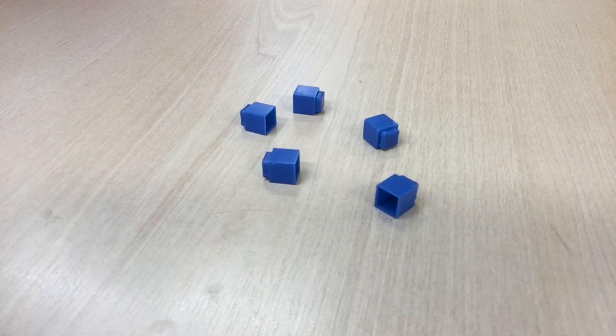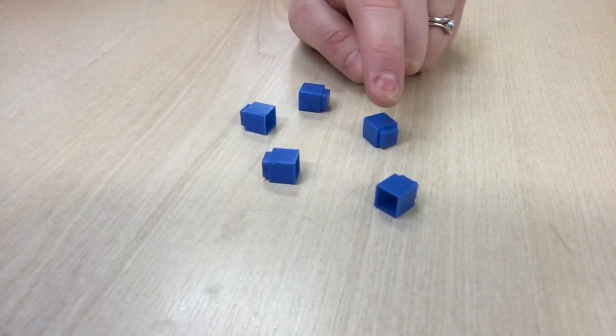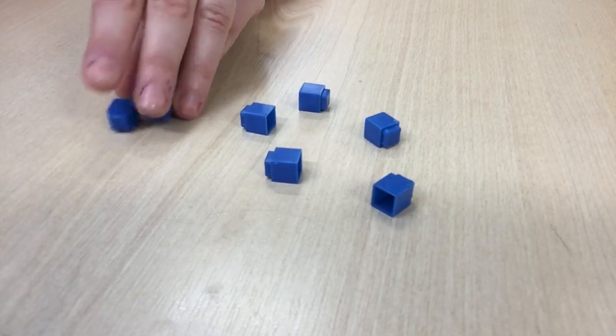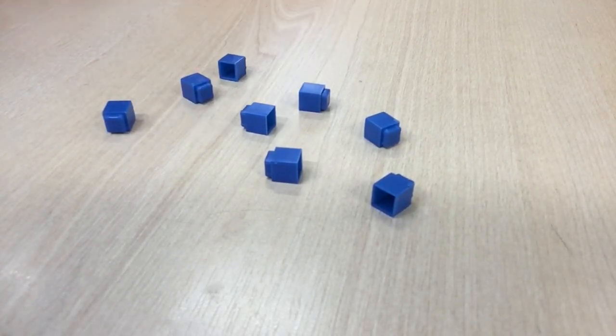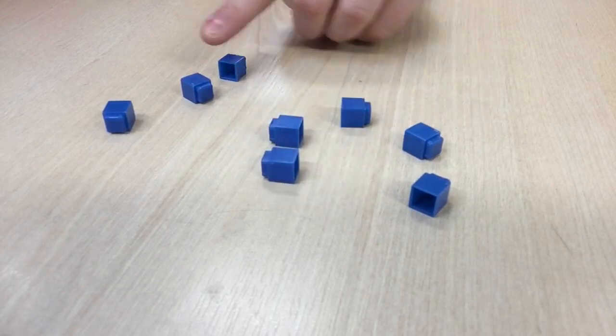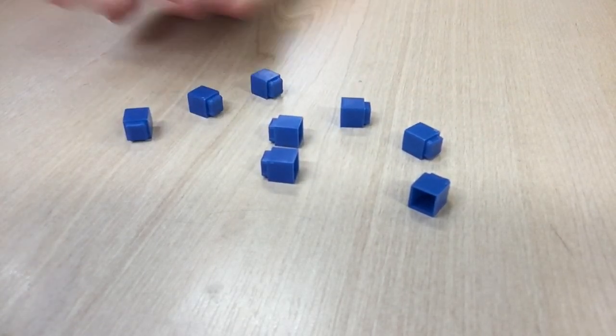When children first begin to do this, they will always count in a string. So they will have to go back to 1 and count again. So if they were counting 5, 1, 2, 3, 4, 5, and I then added 3 more, they would have to go back 1, 2, 3, 4, 5, 6, 7, 8.